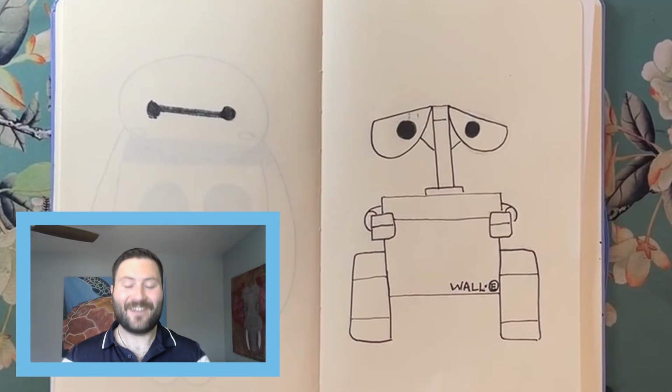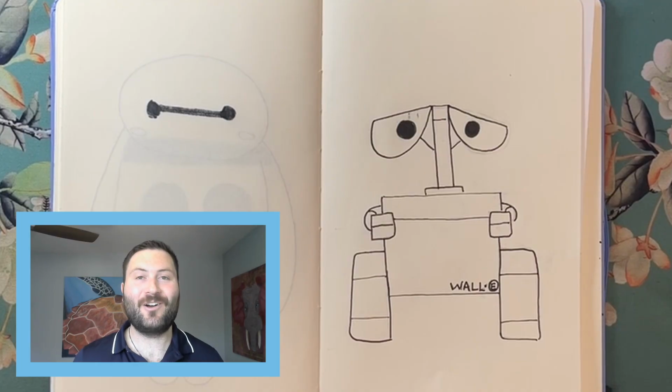And there we have it, my friends. There is WALL-E. He's super cute, super fun, and easy to draw. I hope you had a great time.